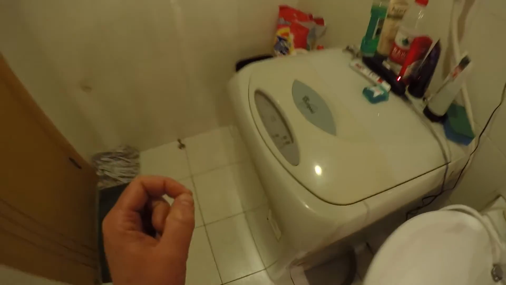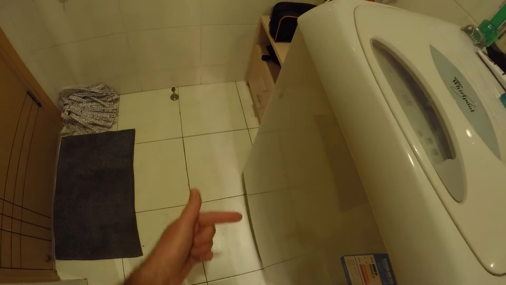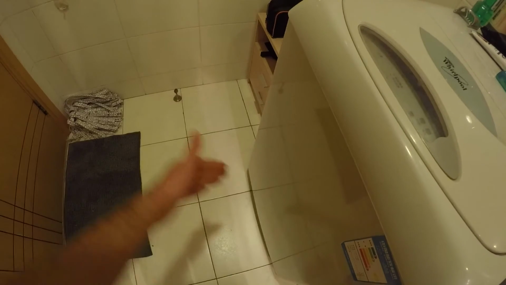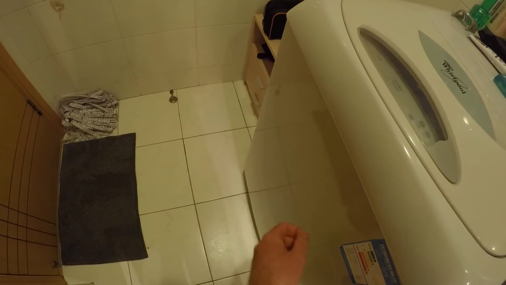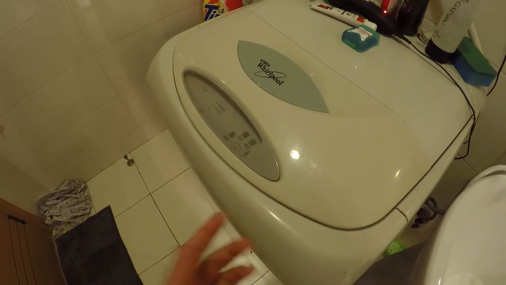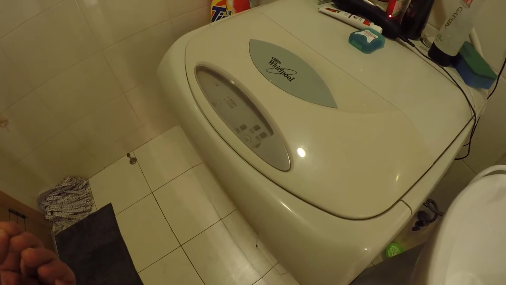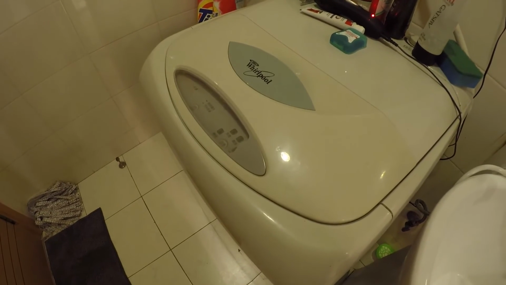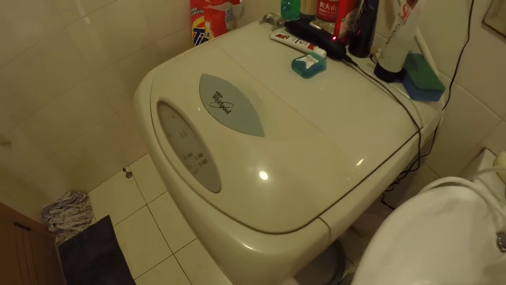And most dryers are front-loaded, which means the door is on the front. So you open the door, you put in your clothes, you close the door, you turn it on, and it magically dries your clothes in about 45 minutes. It's amazing. I really miss having a dryer.